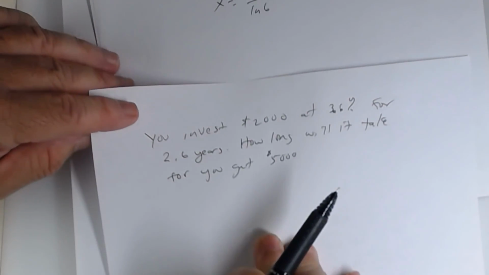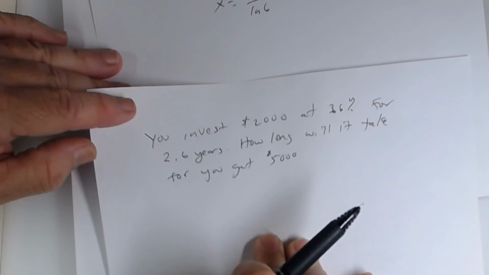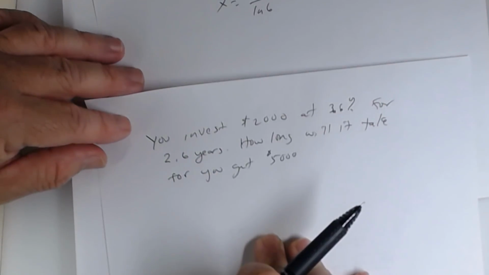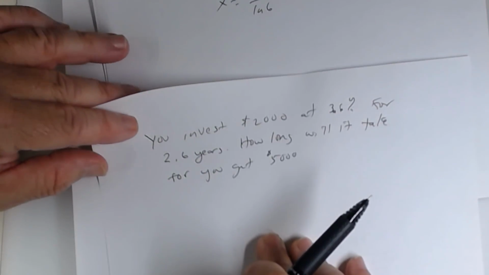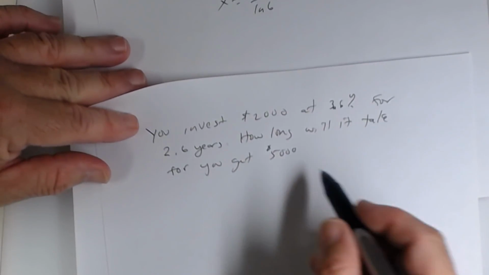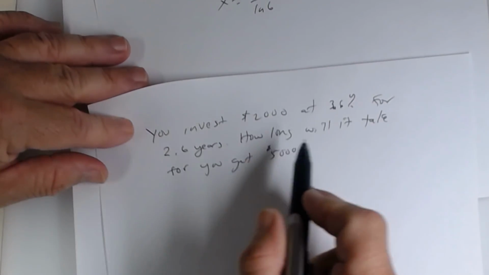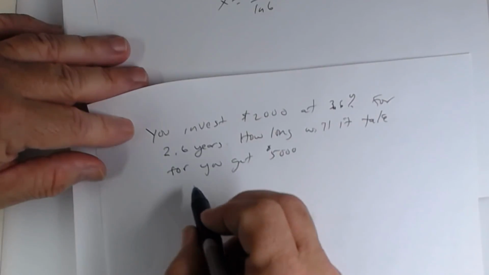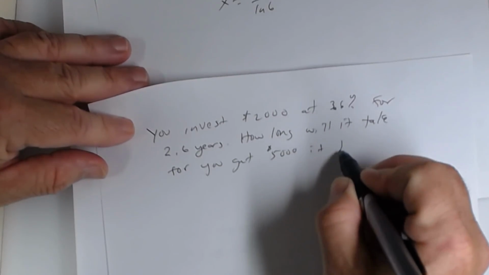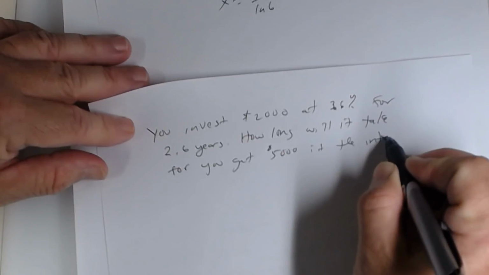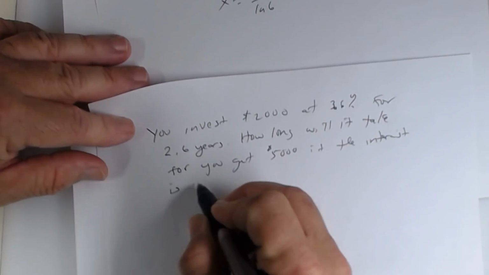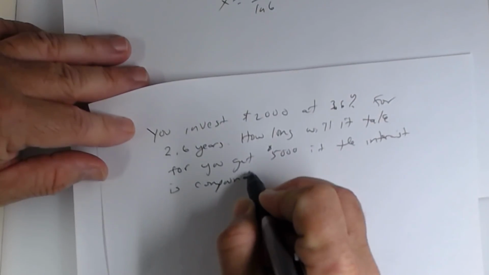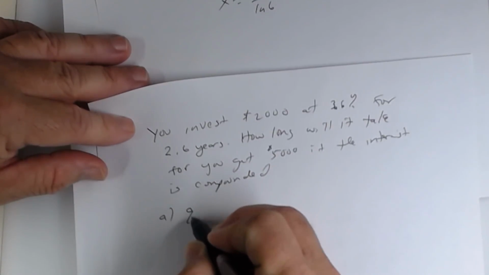Now, when you hear the phrase "how long," what letter comes into your mind? T, time. So you're going to be solving for t. So you invest $2,000 at 3.6% for 2.6 years. How long will it take for you to get $5,000 if the interest is compounded quarterly?